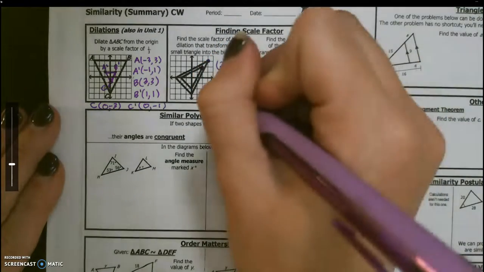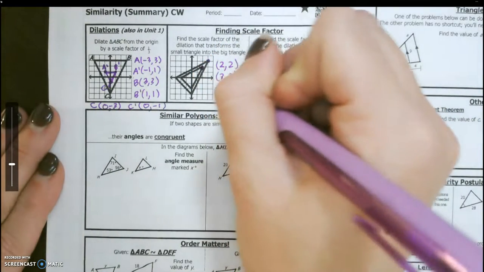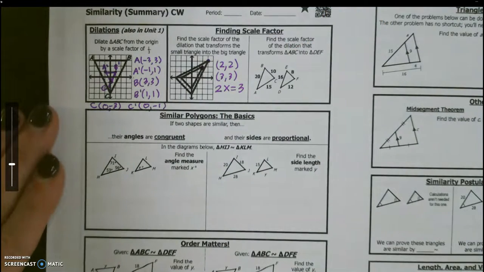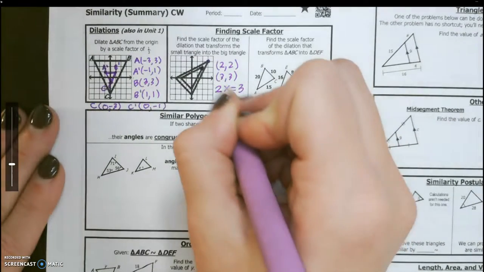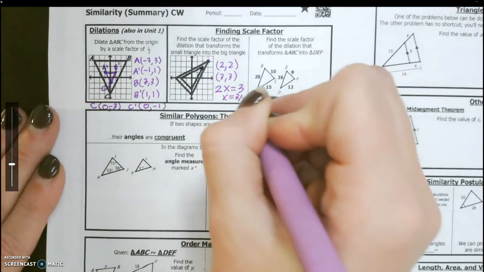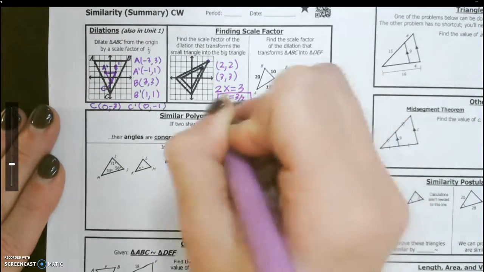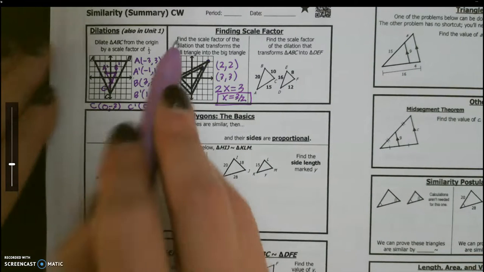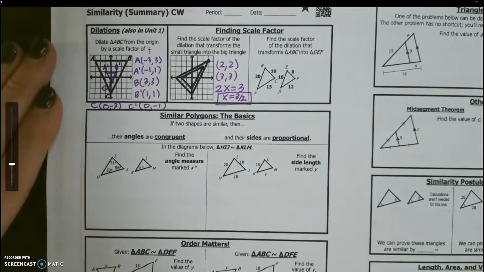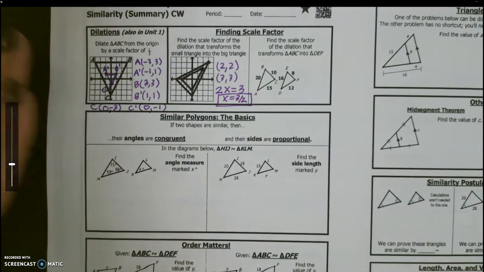So if we think about it, 2 times something gave me 3. If you were to solve for that something, we would divide by 2 on both sides. So it looks like the scale factor is equal to 3/2, which makes sense, right? 3/2 is bigger than 1, and we went from the small into the big triangle.